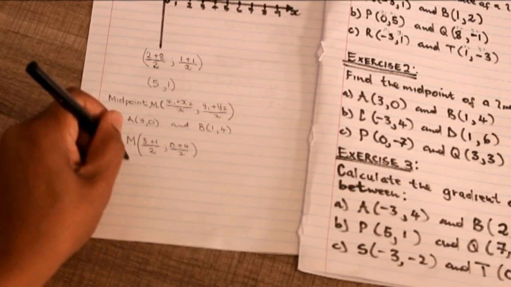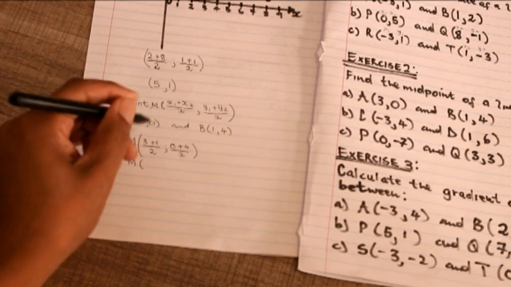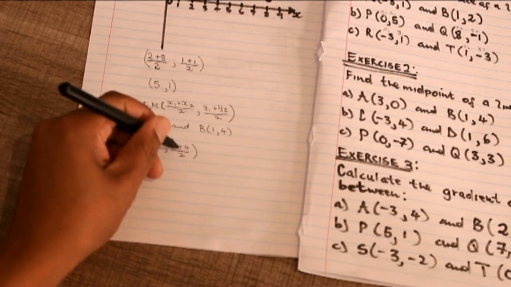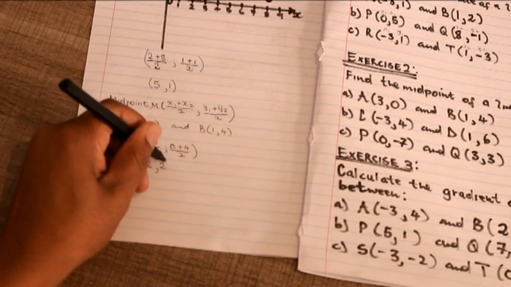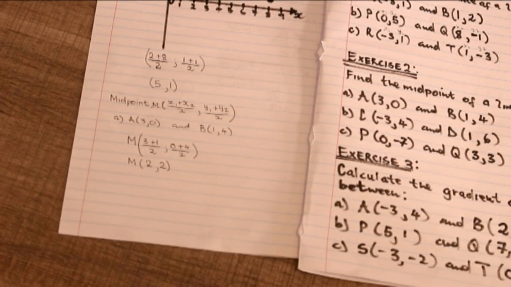So 3 plus 1 is 4, 4 divided by 2 is 2. Then 0 plus 4 is 4, 4 divided by 2 is 2. So that's how you get the midpoint. So you need to do B and C. Pause the video, do B and C, so that you get those coordinates of the midpoints.